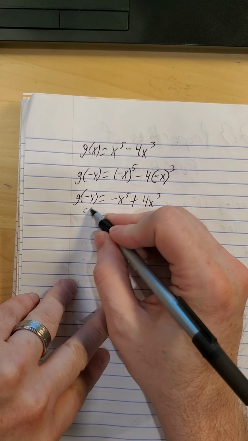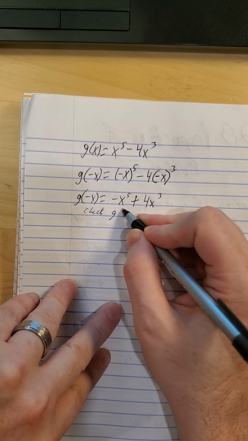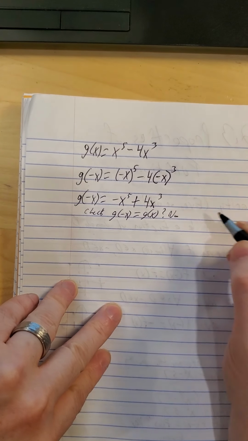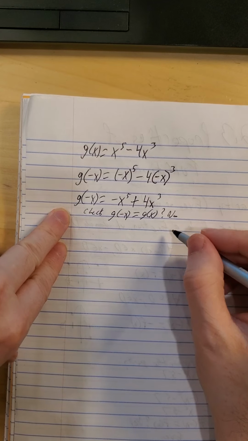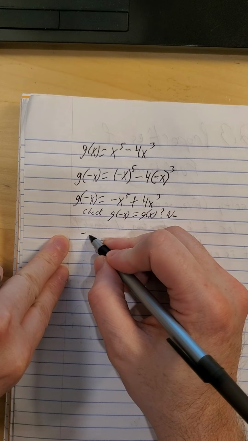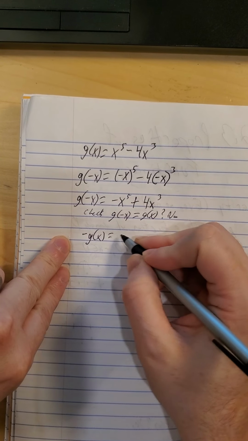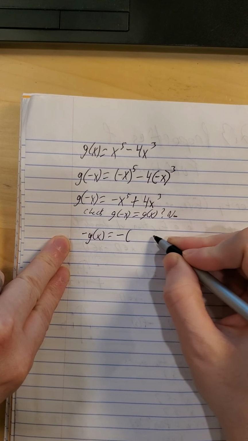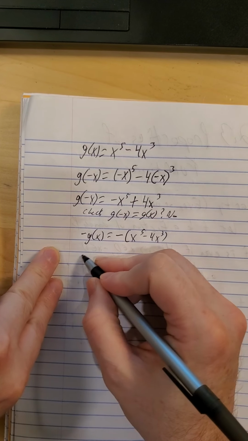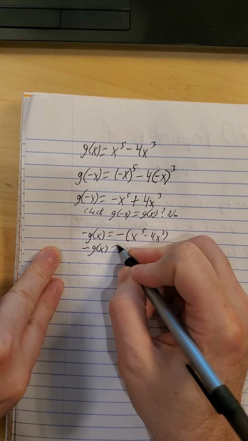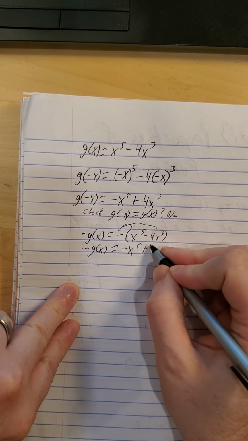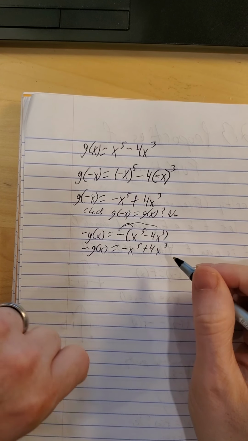So first thing I check, does g of opposite of x equal g of x? This time the answer is a resounding no. So then we take a look at what opposite of g of x looks like. So that would be the opposite of the quantity x to the fifth minus 4x to the third. And we have a little bit of simplifying to do on that right hand side. We'll distribute that, make that opposite of x to the fifth plus 4x to the third.